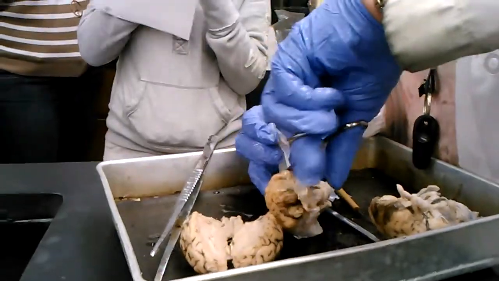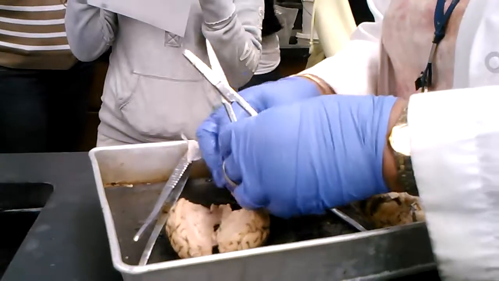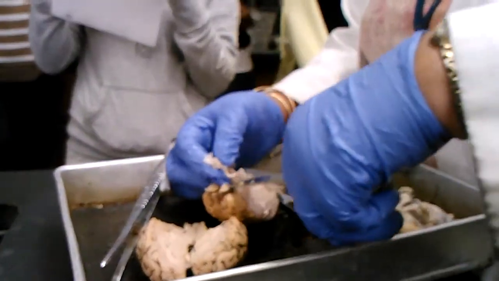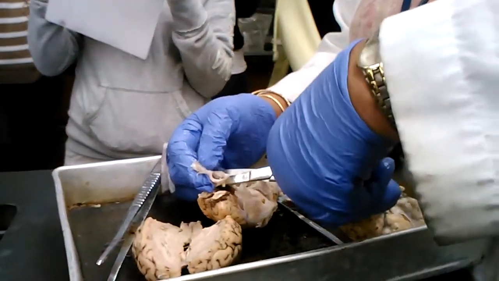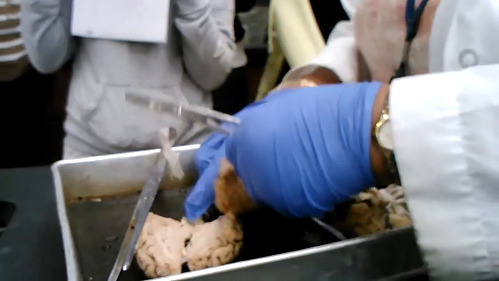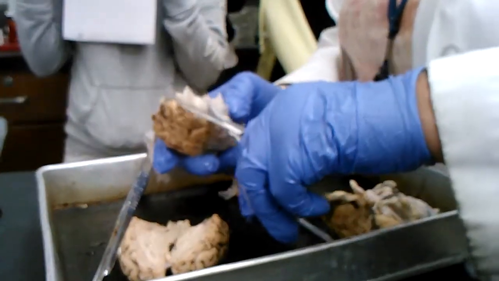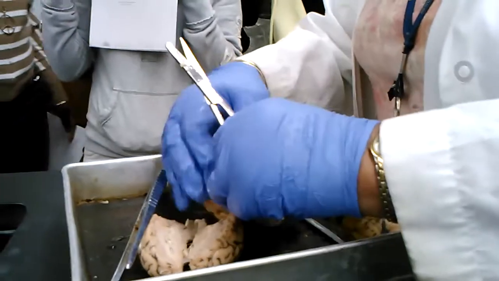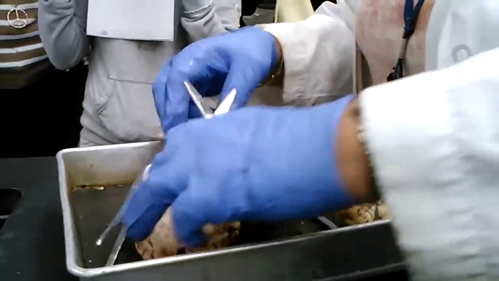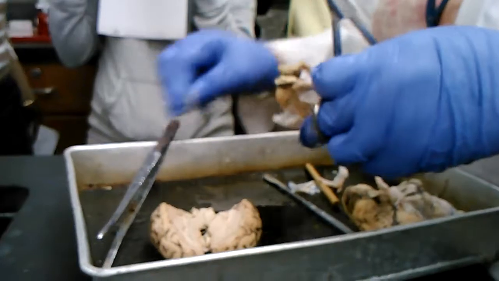Corpora quadrigemini is one. The pineal gland is another. The optic chiasma is the third one. So if you want to dissect the trays over there, or you want to take pictures of the items that I point out, help yourself.